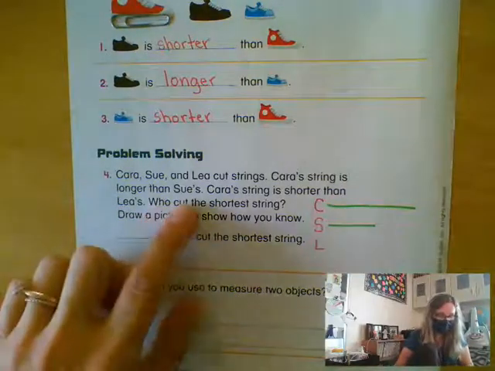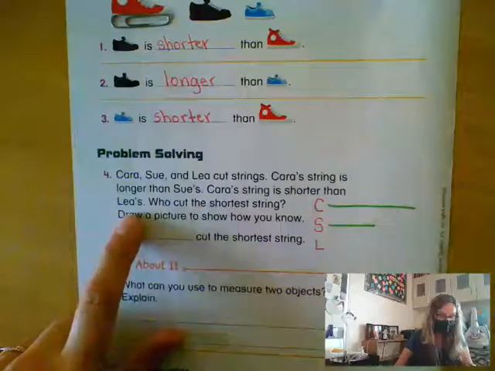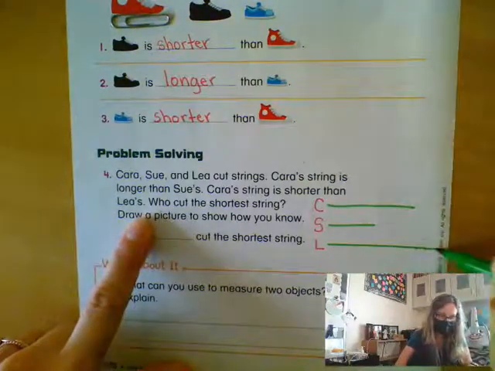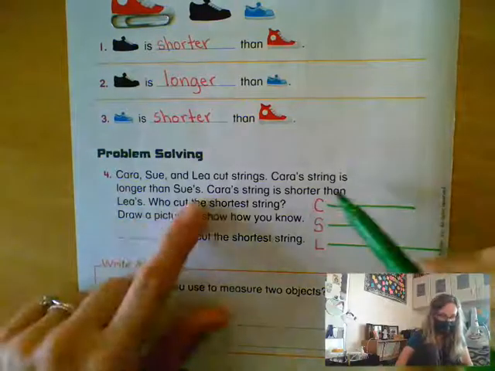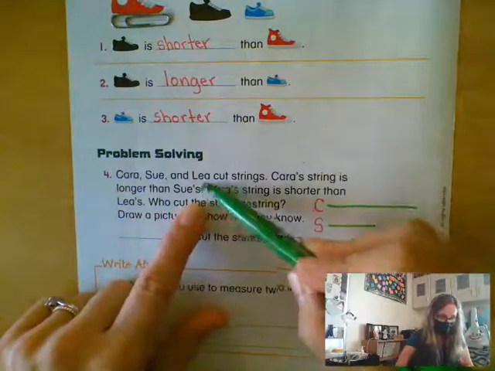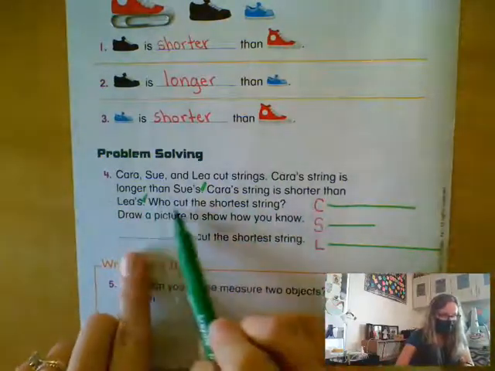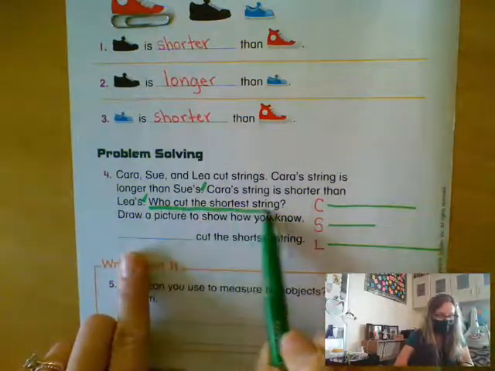Okay? Kara's string is shorter than Leah's. So here's Leah's, but Kara's has to be shorter. So Kara's string is longer than Sue's. Check. Kara's string is shorter than Leah's. Check. Who has the shortest string?